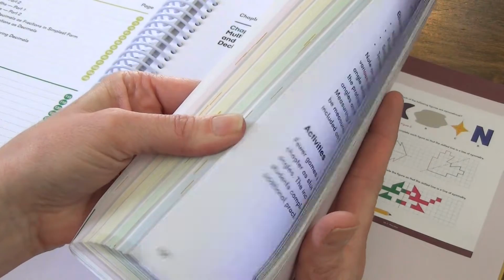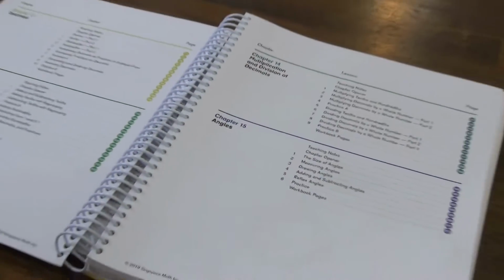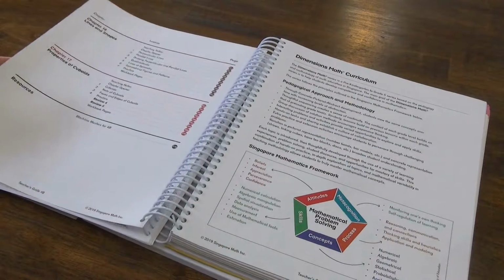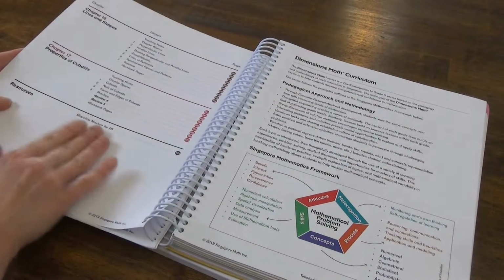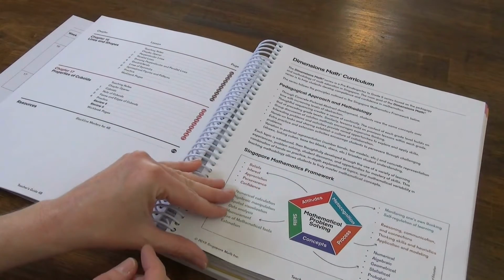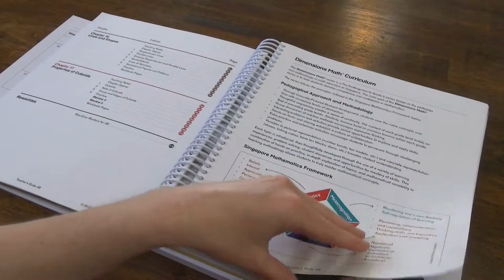If you start looking through here, if you can find the green, that is going to be that chapter, which is just another quick, easy way to find what you're looking for. It has all of the lessons here with the resources of your Blackline Masters, and then it talks a little bit about the Dimensions curriculum and the framework of Singapore math here.